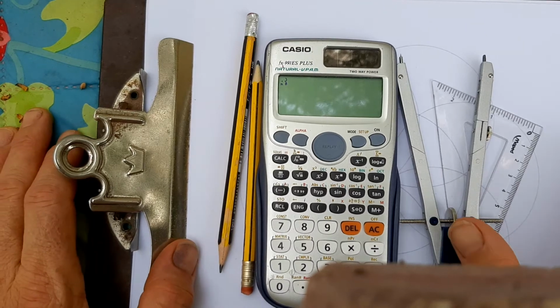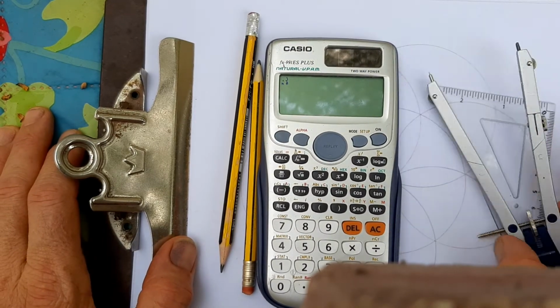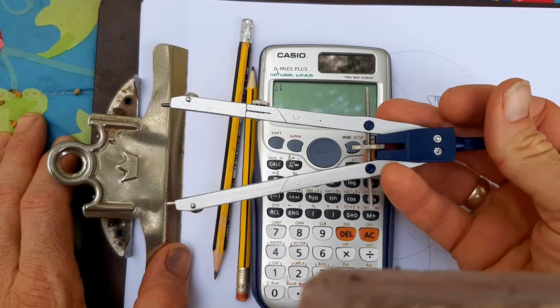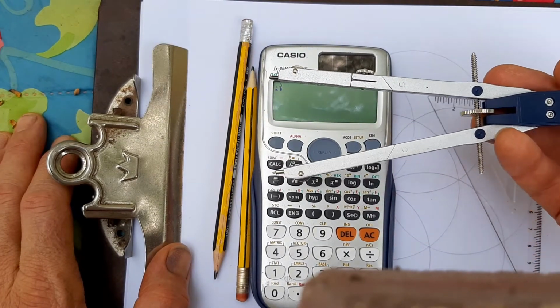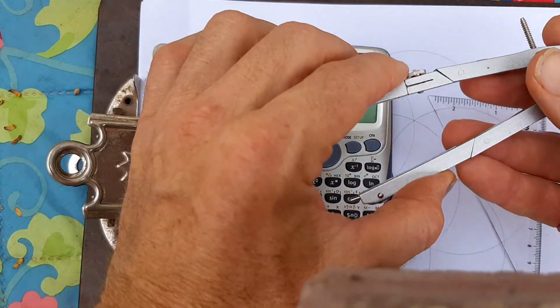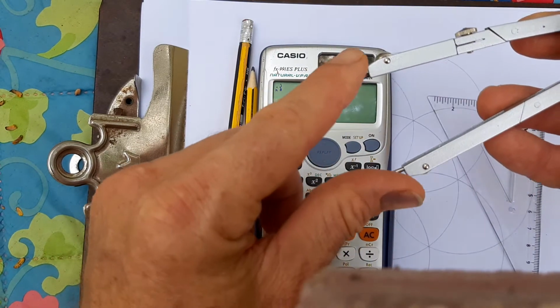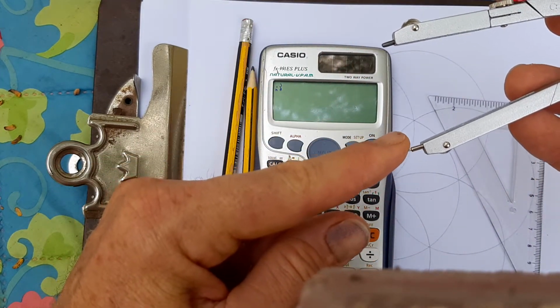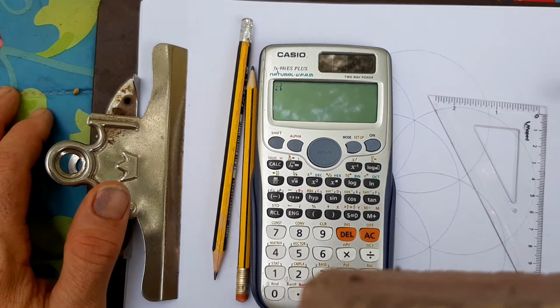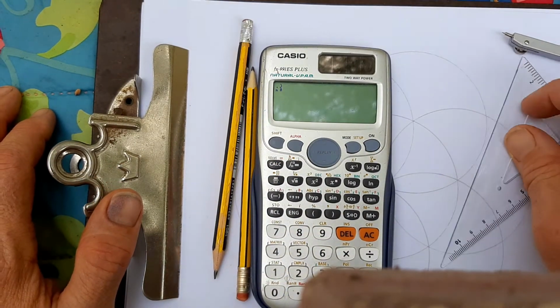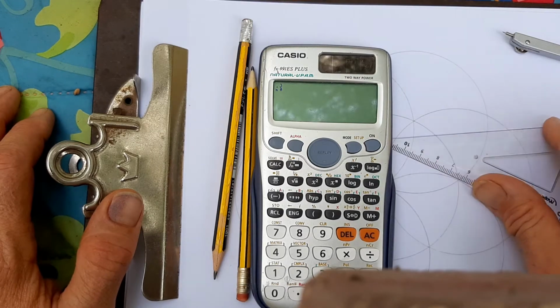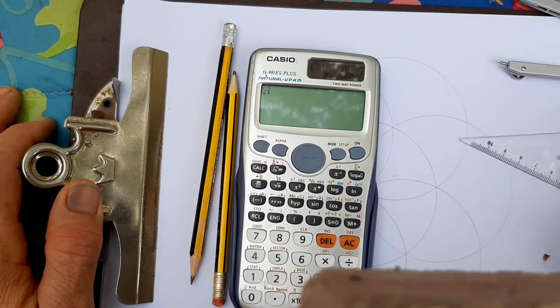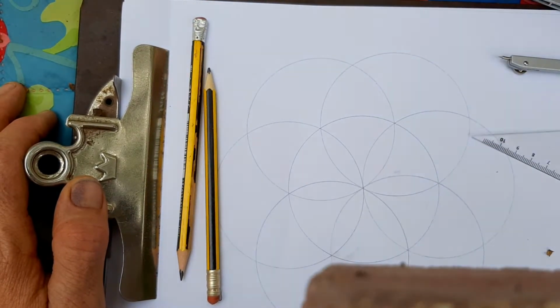All right, here we are with a compass. All it does is hold the pencil a certain distance away from you, with a pivot point at the center of the circle. And the straight edge, I just use this straight edge. I don't have to use any measurement. Don't need a calculator right now.